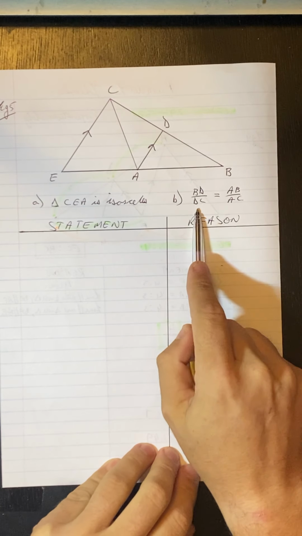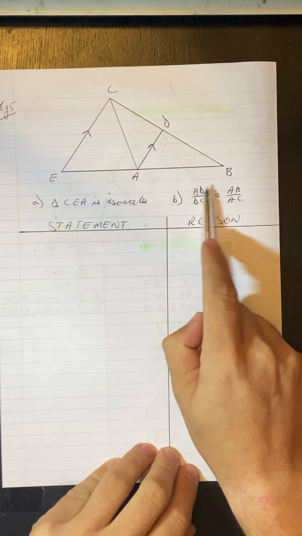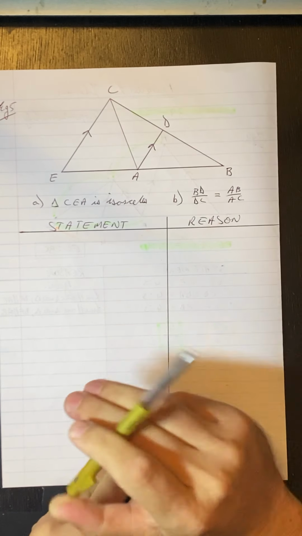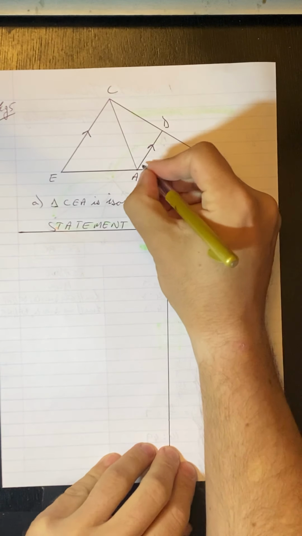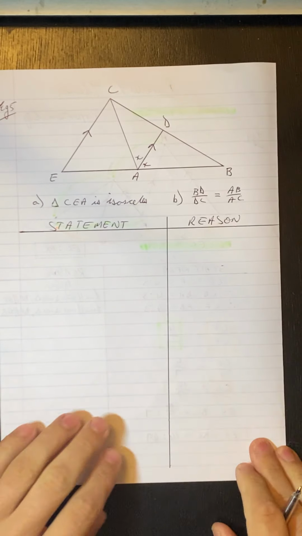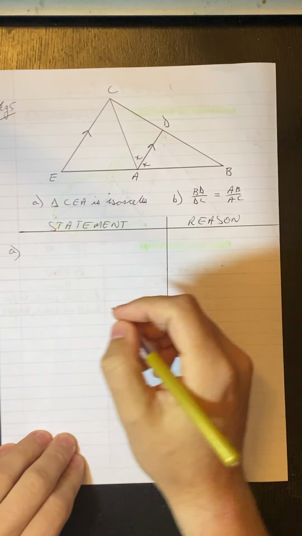Then question B, we have to prove that BD to DC is equal to AB to AC. Okay, so we'll get to that one in a second. They've also given us that this angle is X and that angle is X there. All right, so let's try and prove that this one here is isosceles.